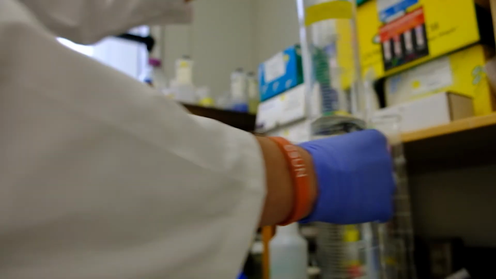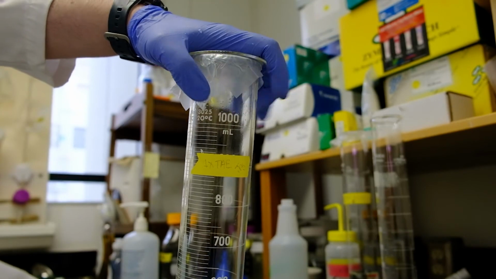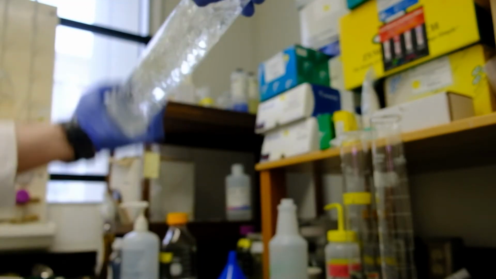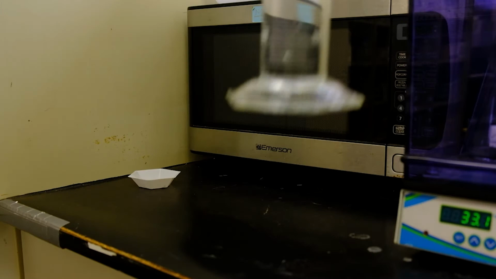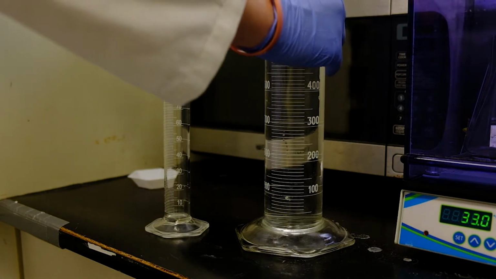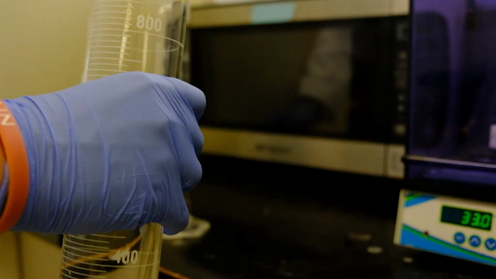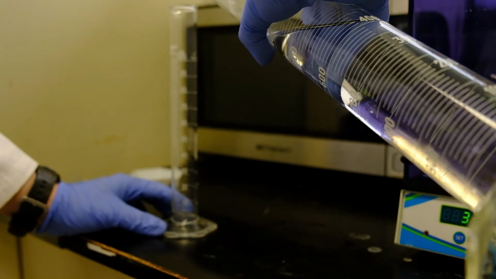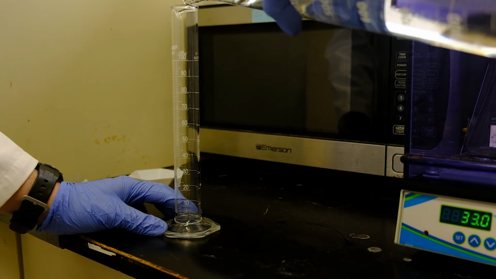TAE buffer tends to precipitate over time, so make sure you mix it up. I usually just invert the vessel. Prepare your measuring glassware. Measure out the right volume of a TAE buffer and have it ready.